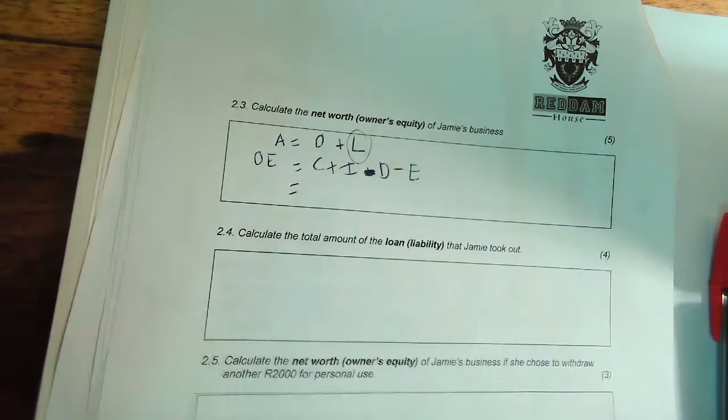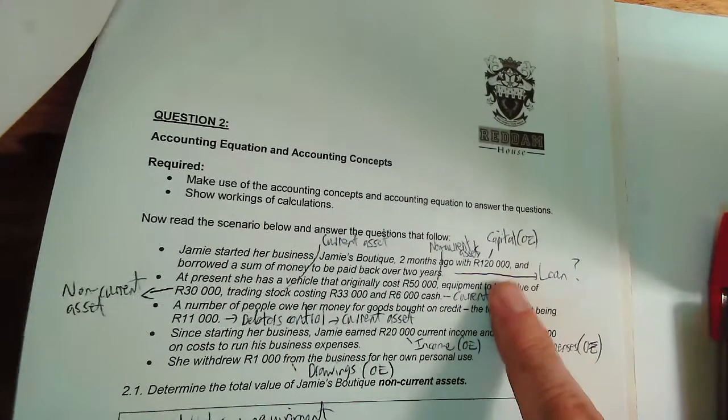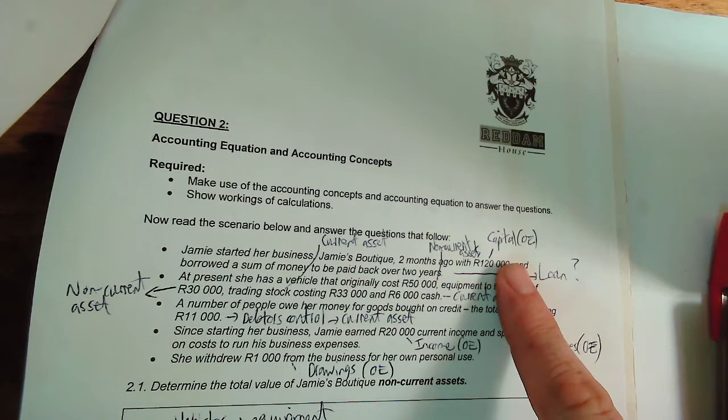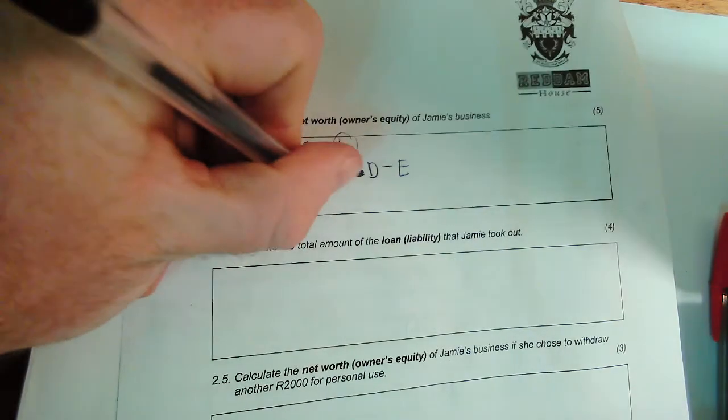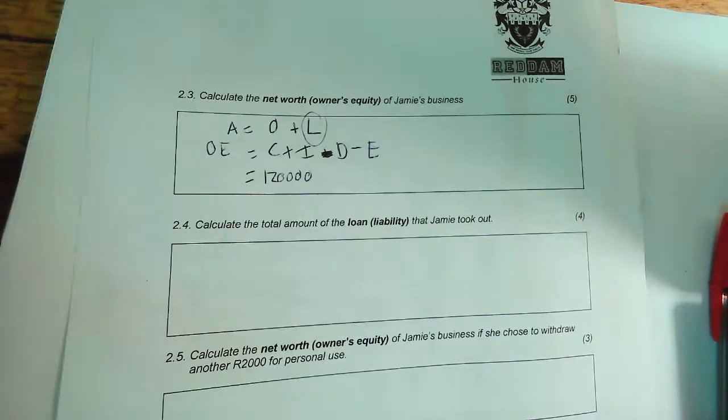The capital amount has been given to us. Let's take a look at the capital amount. The capital amount there is 120,000 Rand, so I'm going to add the capital amount of 120,000 Rand.